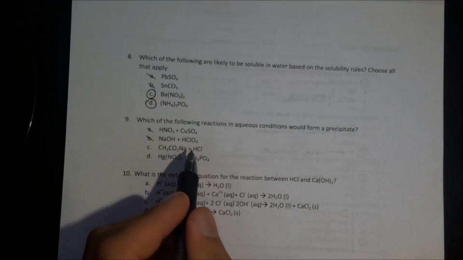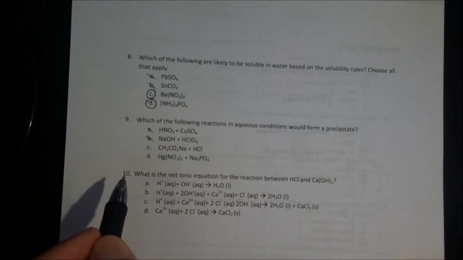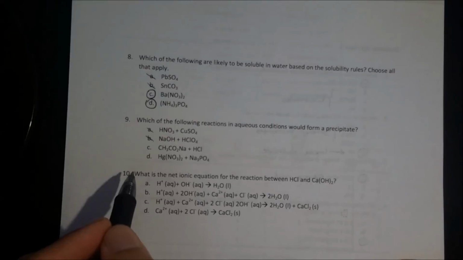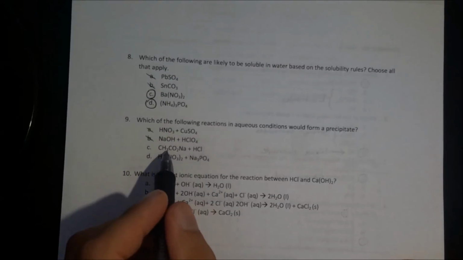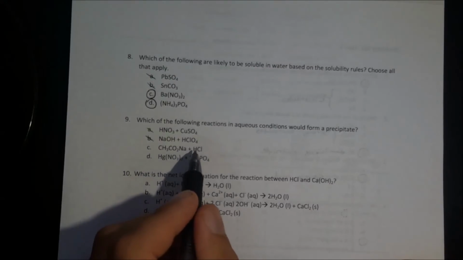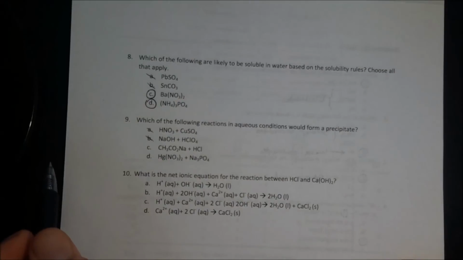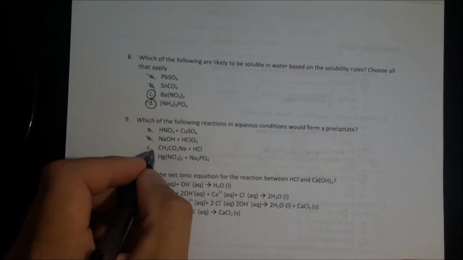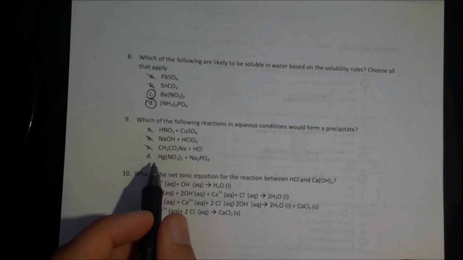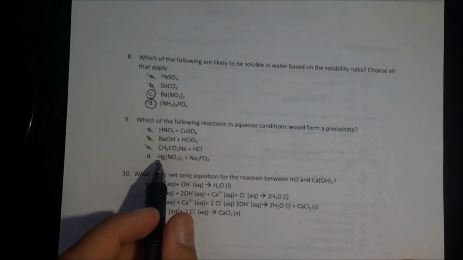Sodium acetate and HCl. So in these situations, you can do the double displacement. You realize that you get acetic acid and sodium chloride. Both of those are very soluble in water, so that's not going to be right. And the only one that you're left with is D. And you would make mercury phosphate as one of your products.